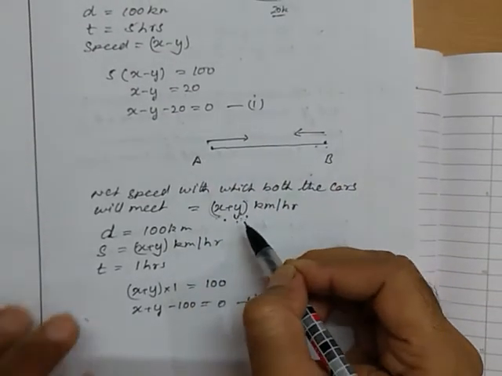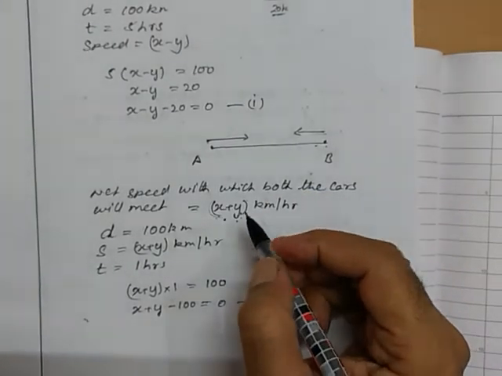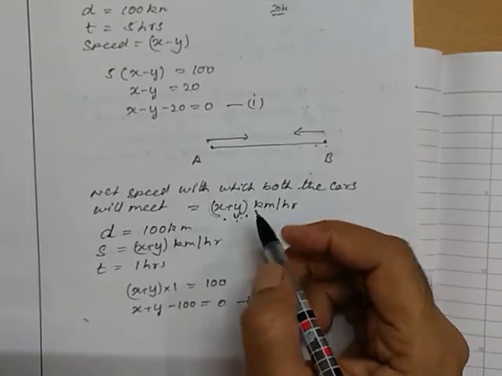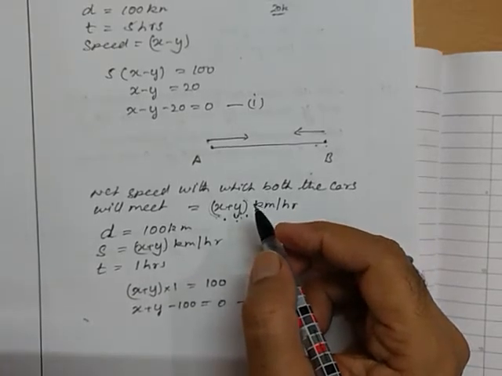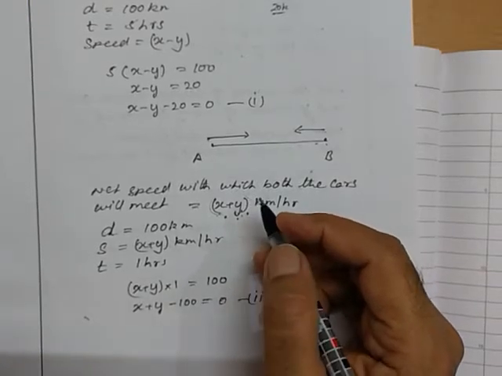Okay, I hope this concept is clear, and you need to keep this in mind whenever a question comes related to the speed part, where two vehicles are moving in the opposite direction or in the same direction. There you will apply this.